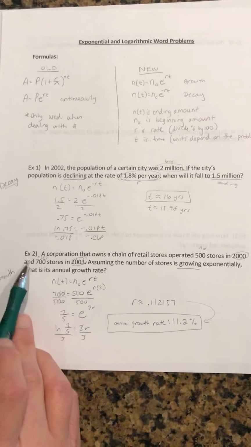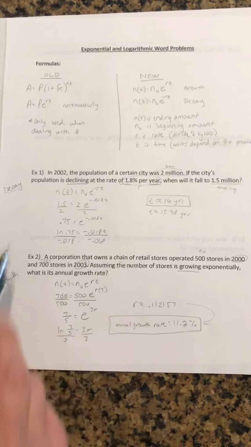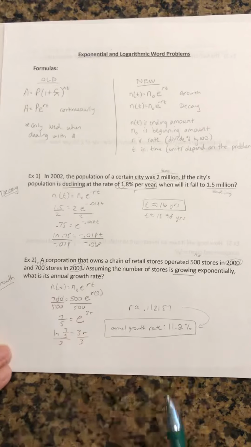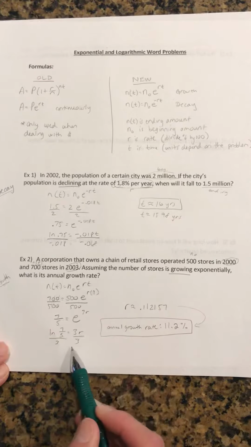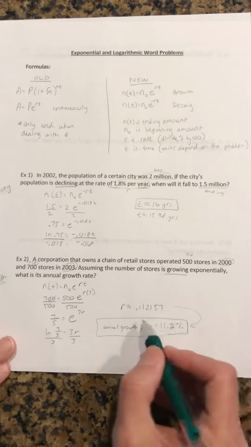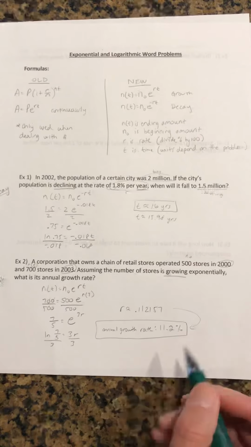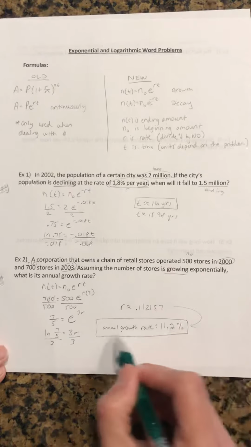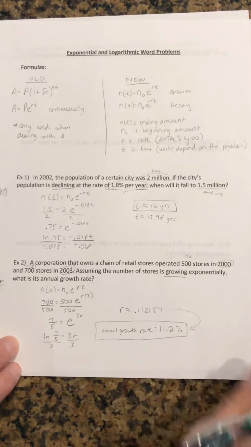All right, so in example 2, I actually just did it out. I wasn't going to talk through the entire thing because it's very similar to example 1. It is a growth, so I still set up the same way, except a positive exponent. I still continued the same way as I did up here. The only difference is your R value is 0.112 blah blah blah, but because it's R, in order to turn into a percentage, we have to multiply it by 100, so that's why it's 11.2%.